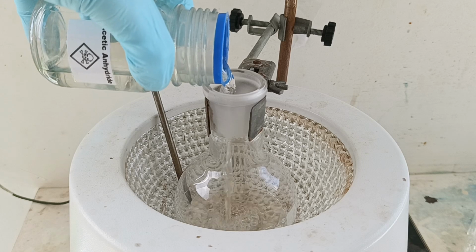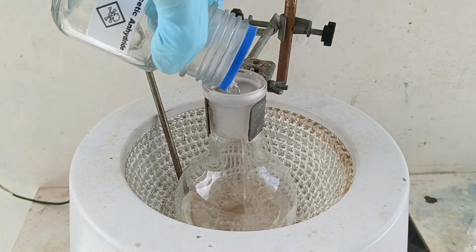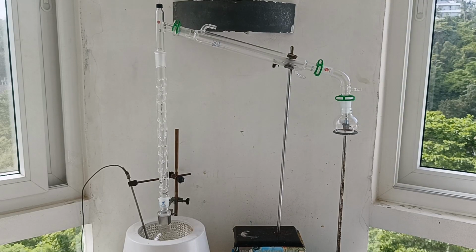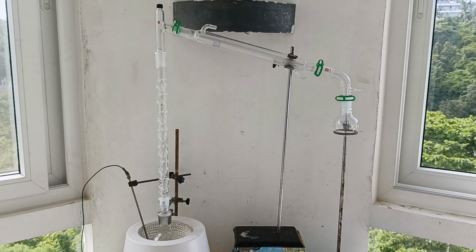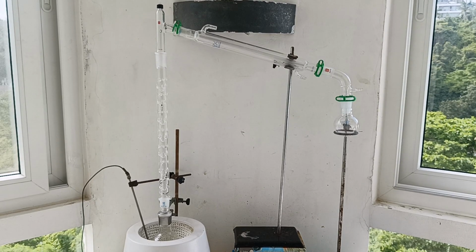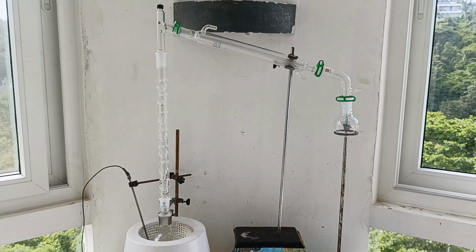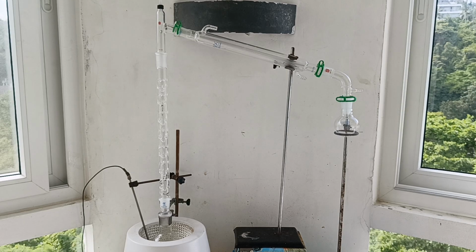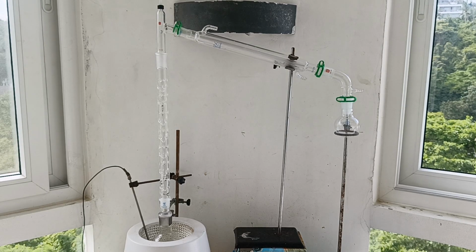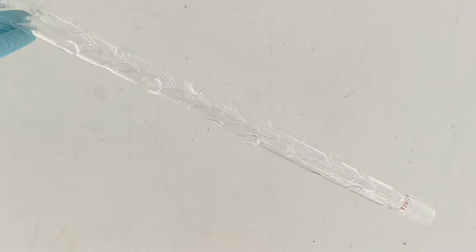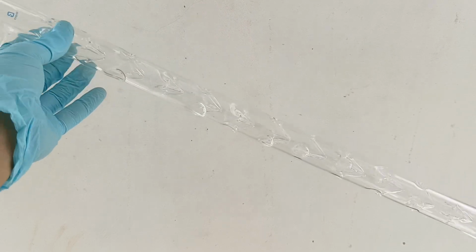So, I add all my dirty acetic anhydride into a small round bottom flask. I then set up a fractional distillation apparatus. I move the camera very far back to have the entire setup in one frame. As you can see, I have a fractionating column on the left and a condenser on top with my collecting flask on the right. For those who don't know, this is what a fractionating column looks like.